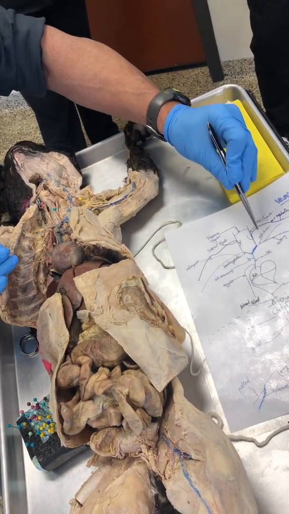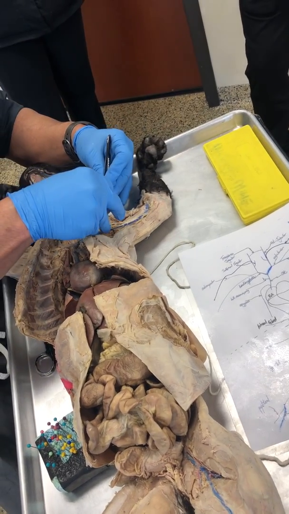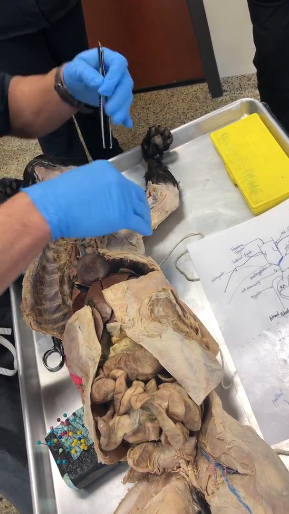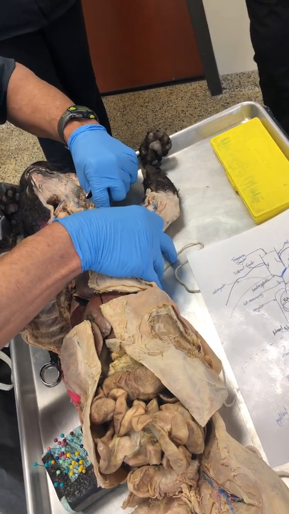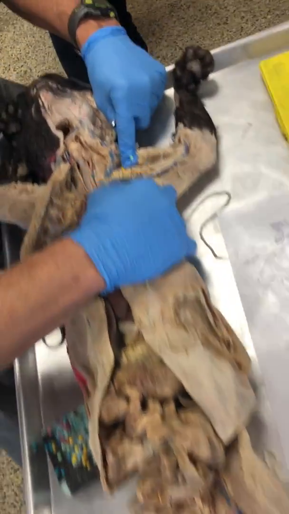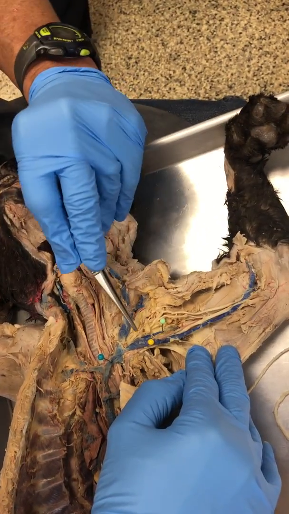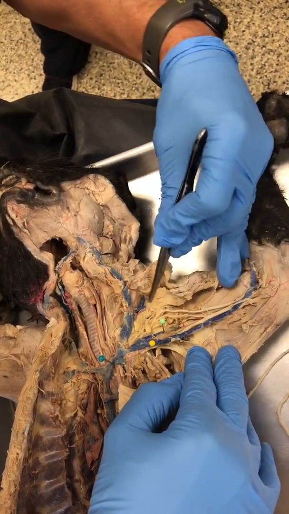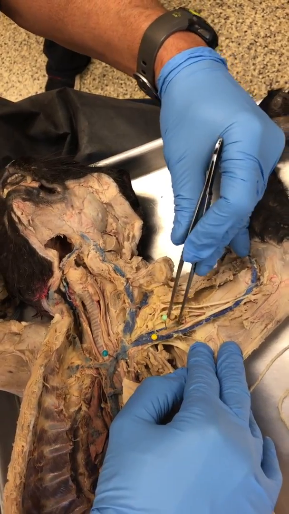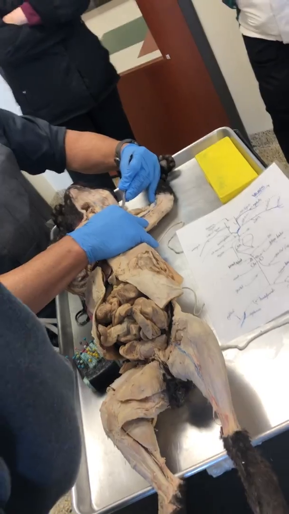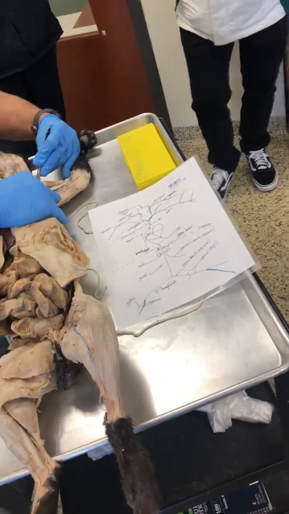So from the subclavian, this one runs under the scapula. And the root of the word for under the scapula is subscapular. So there is the subscapular right there. So that is the subclavian, and that one that runs underneath the scapula is the subscapular. Right there.